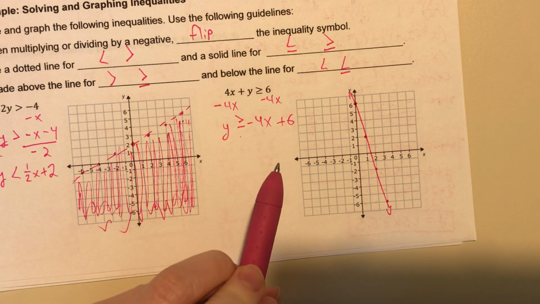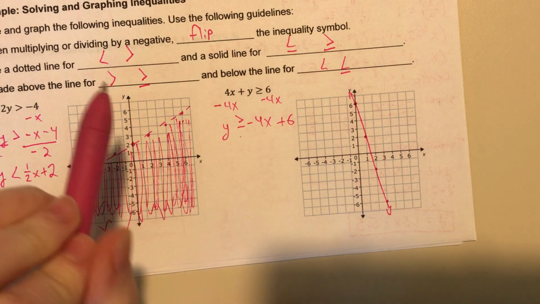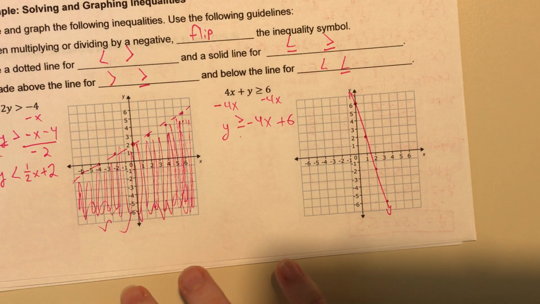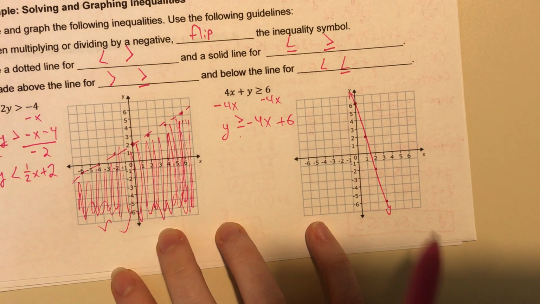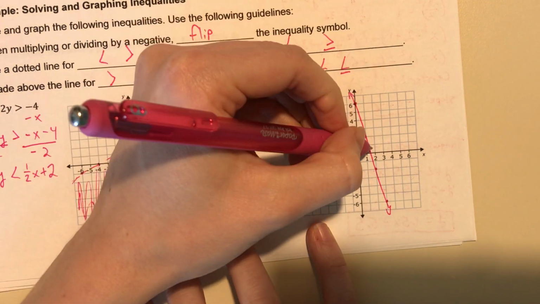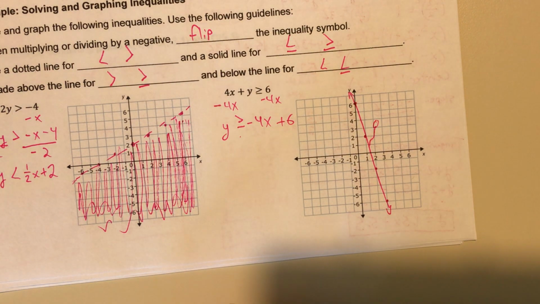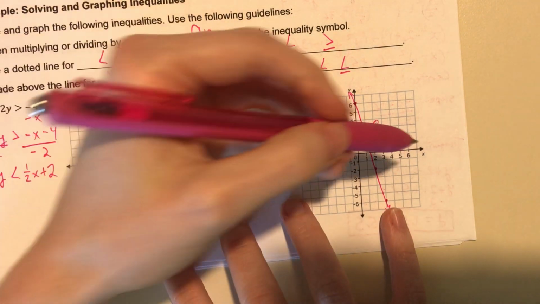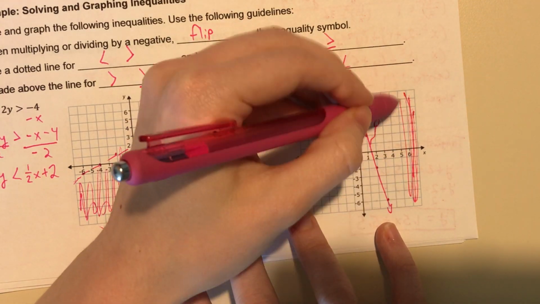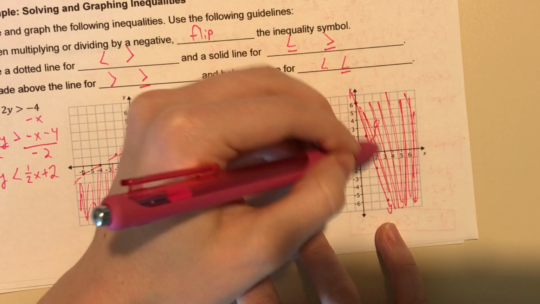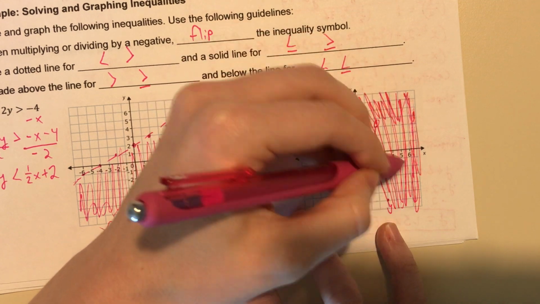One of the things that I get confused about, I don't know why, is what side of the line is above sometimes. And so if I'm confused about it, I imagine myself tying a little helium balloon to this line, and whichever way the helium balloon is going to naturally float, that's the above side. And sometimes that helps me, being directionally challenged like I am. So that's the side we're going to shade.